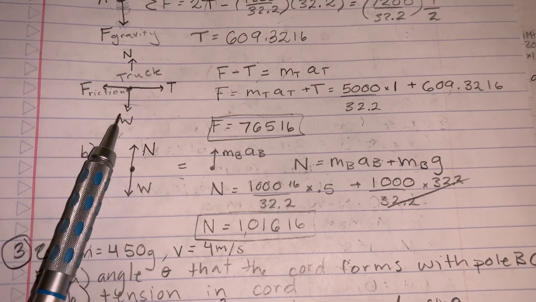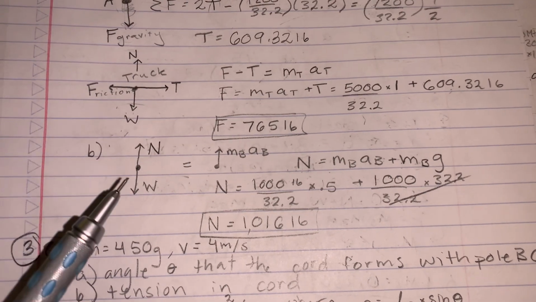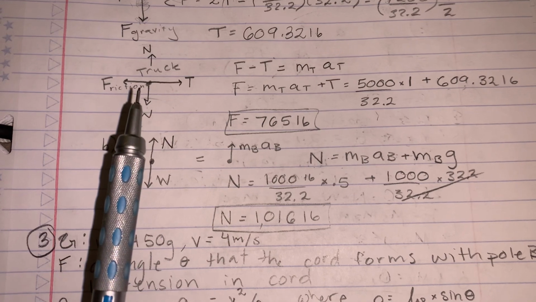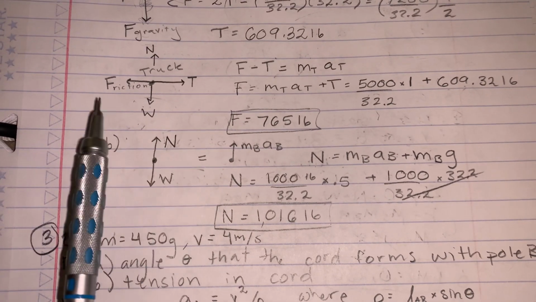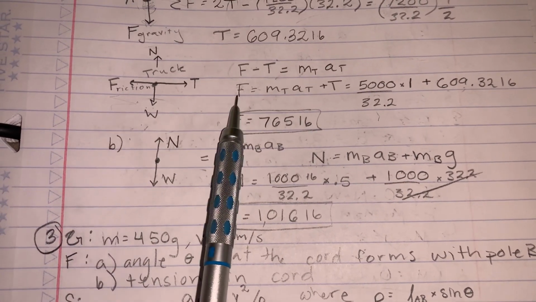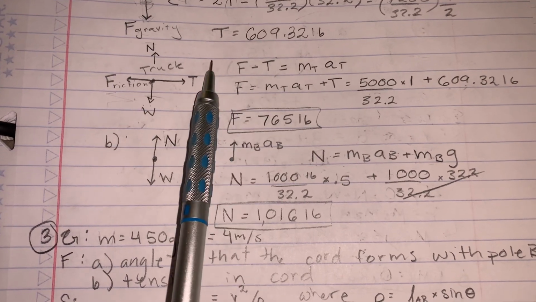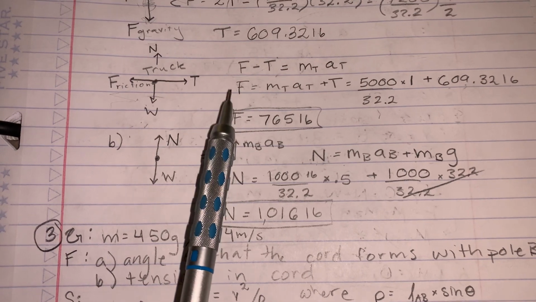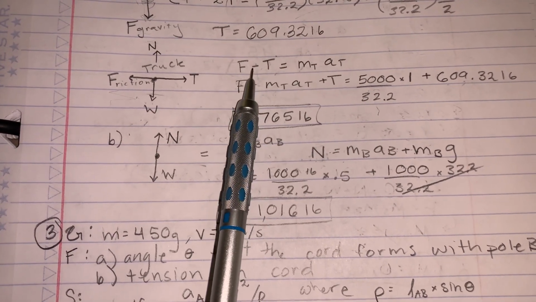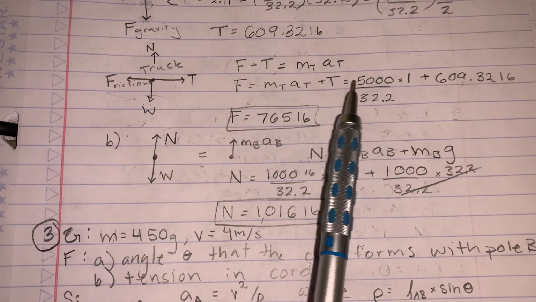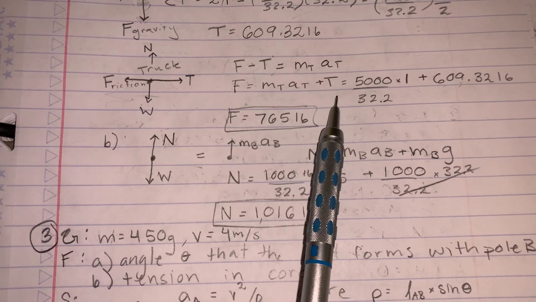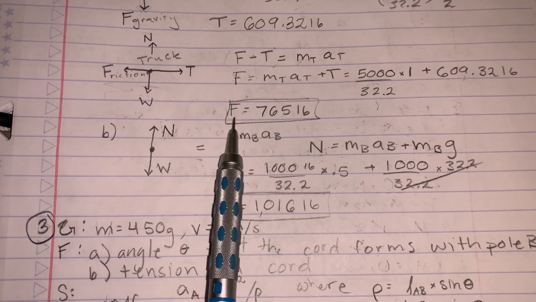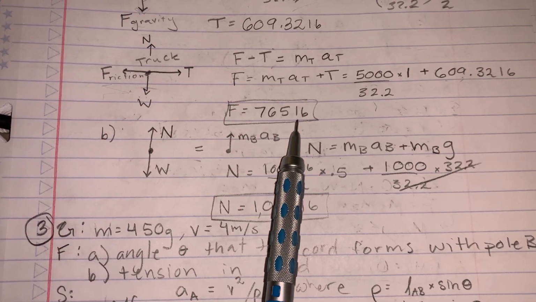So I have this free body diagram, and I'm finding basically the frictional force. So this force right here. So I have F minus T, which is the sum of the forces, equals ma, and then add T to both sides, it's F equals ma plus T, and then the frictional force is 765 pounds.